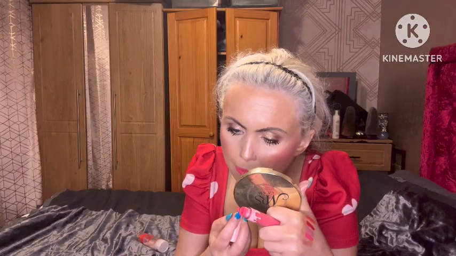Who knows? I do get this liquid lipstick. It does come with a lip liner, so it's going to be good for lining your lips. I am using the lip liner or liquid lipstick to overline my lips.